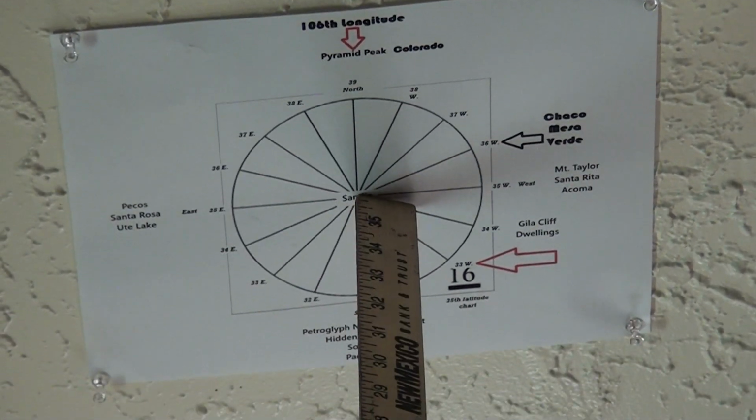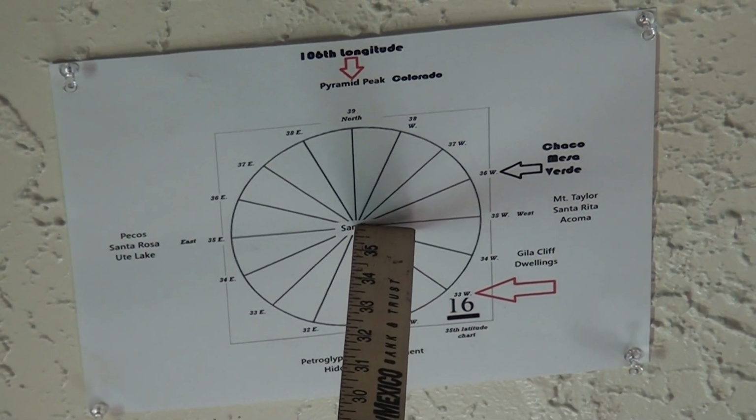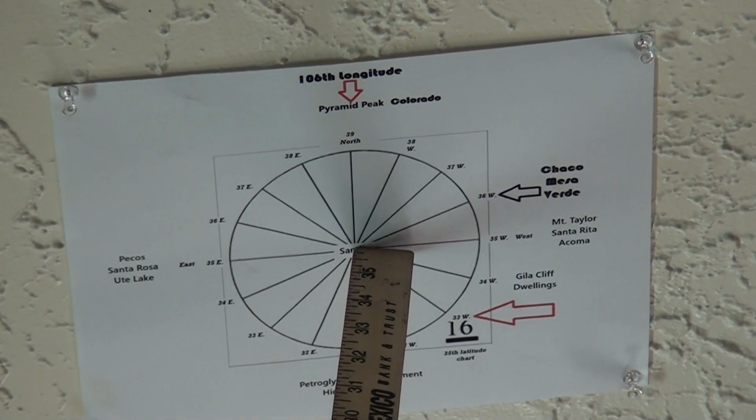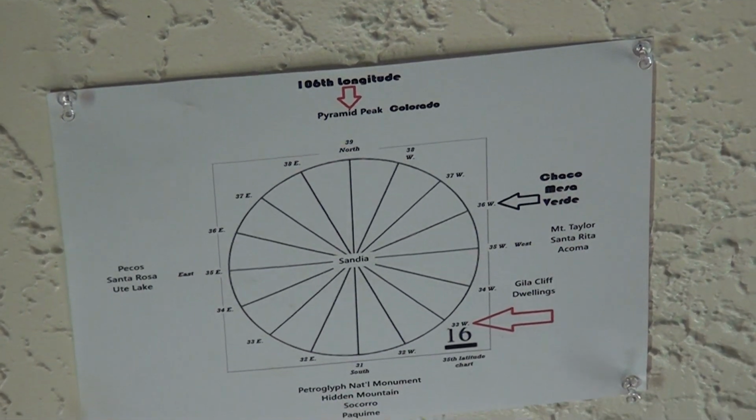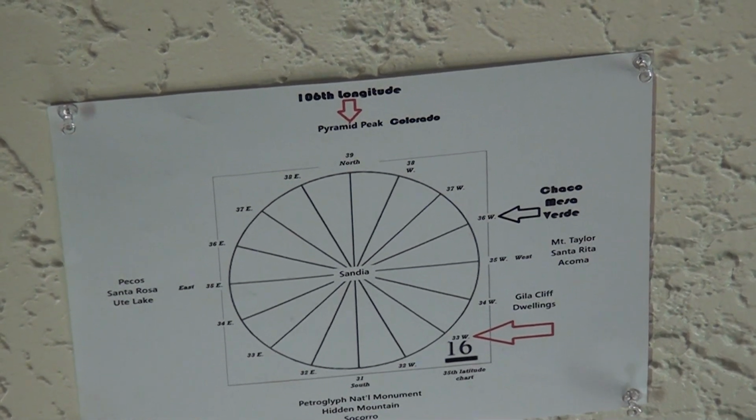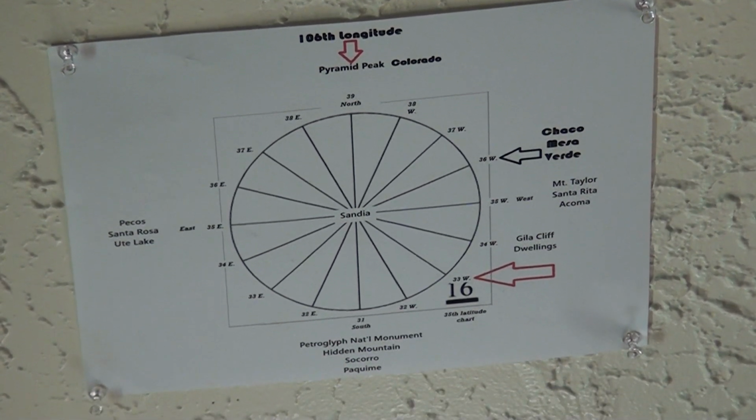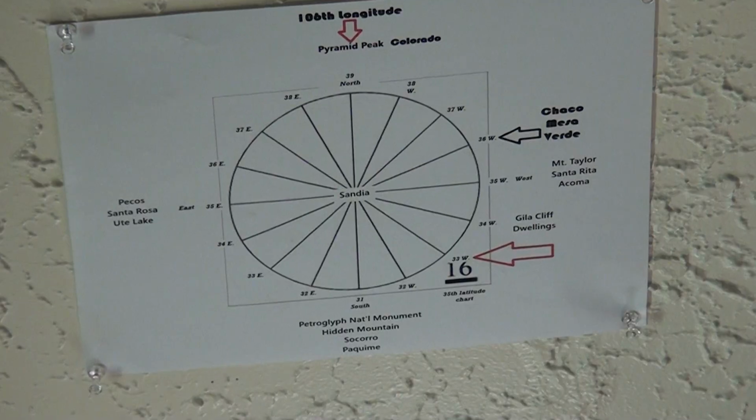If you go to the Sandia Mountains, and we're going to do a presentation on it a little later, at the southern end of the Sandia Mountains is a woman's face that has a T on top of her head like a headdress. And it's not a little tiny face either. The woman's face is as big as the Statue of Liberty in New York City. Nobody's ever seen it. Nobody's ever paid attention to it.